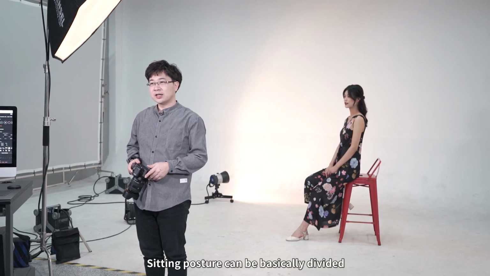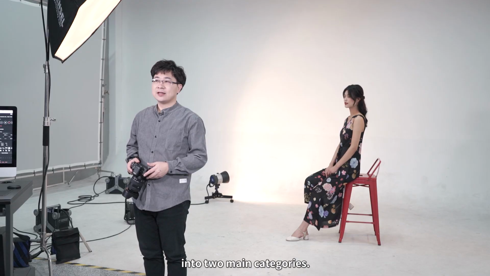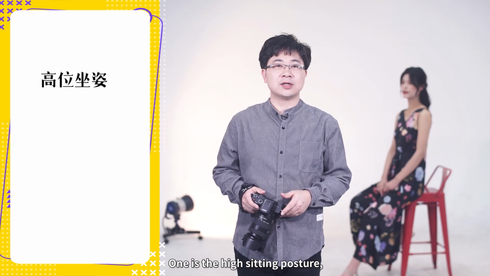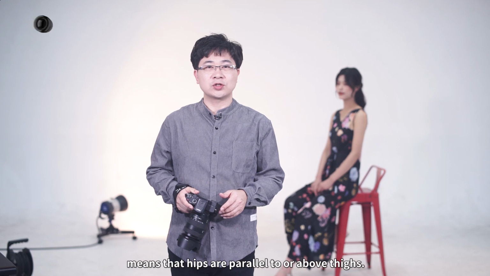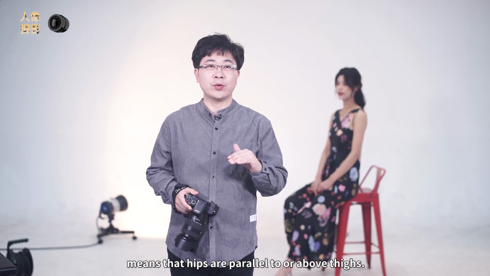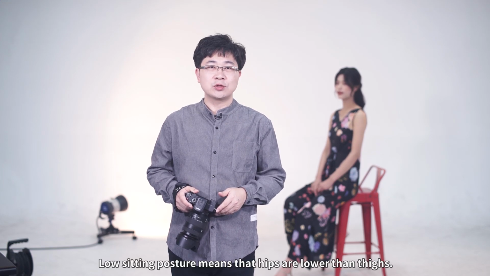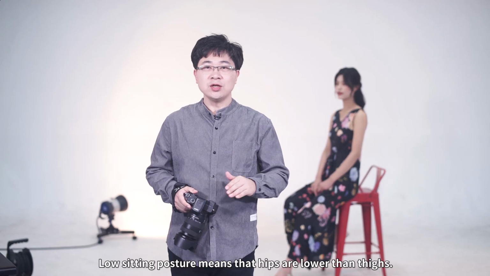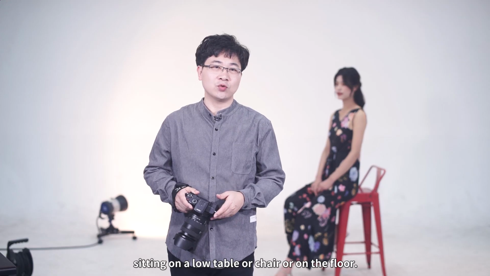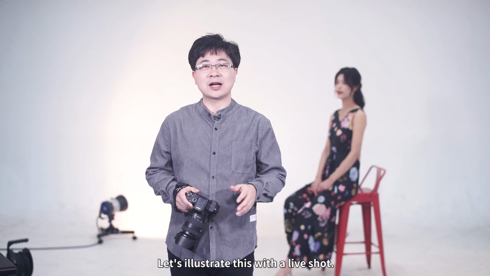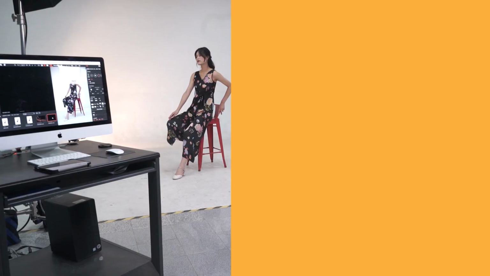Sitting posture can be basically divided into two main categories. One is the high sitting posture, and the other is the low sitting posture. High sitting posture means that hips are parallel to or above thighs. Low sitting posture means that hips are lower than thighs. For example, sitting on a low table or chair or on the floor. Let's illustrate this with a live shot.